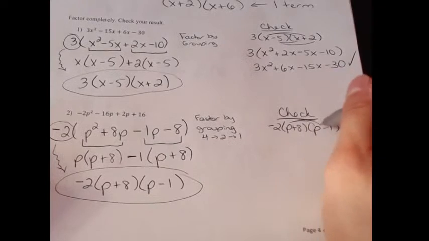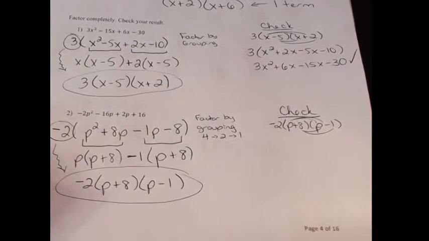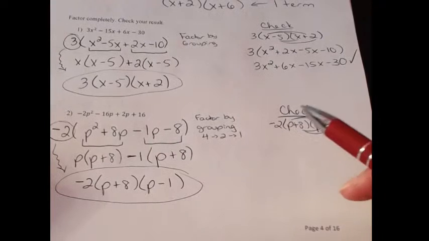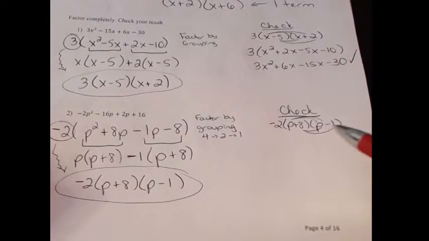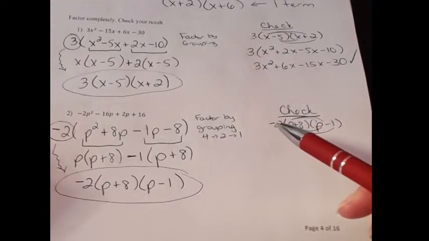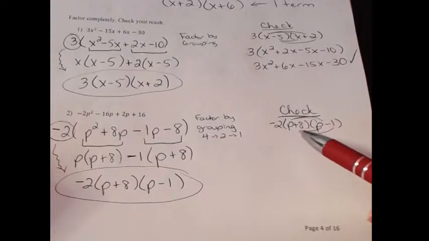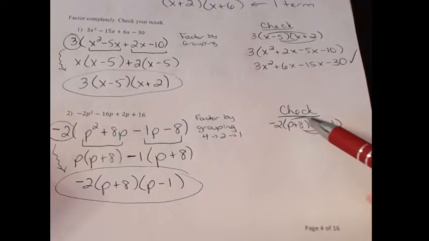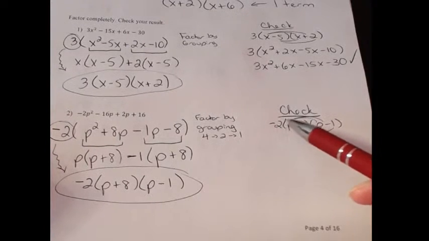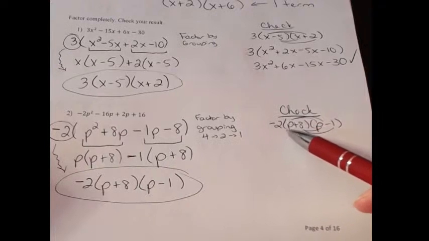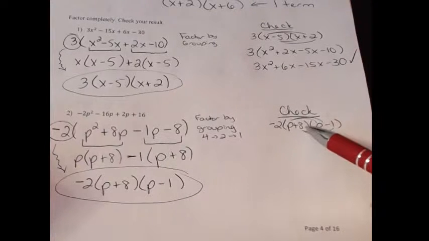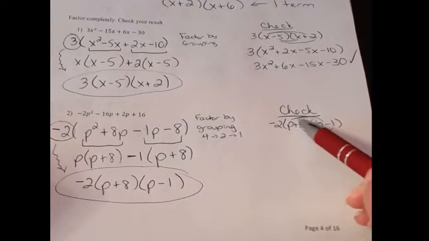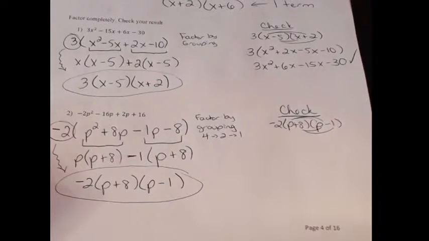Again, I'm actually just going to distribute the binomials. You could have distributed the negative 2 to this parentheses, but you would not distribute the negative 2 through the second parentheses. Think of it this way. Negative 2 times p plus 8. This parentheses says where you start. This one tells you where you end. So if you did distribute the negative 2, it only goes to start, stop, the first set of parentheses. It does not continue through the second, which is why I just prefer to multiply the binomials first.